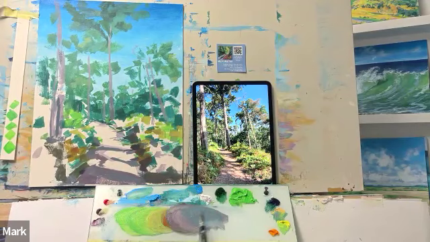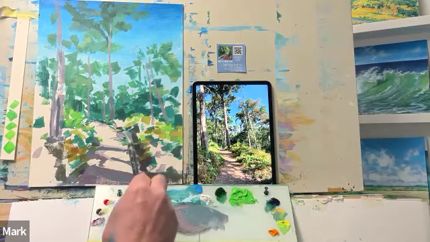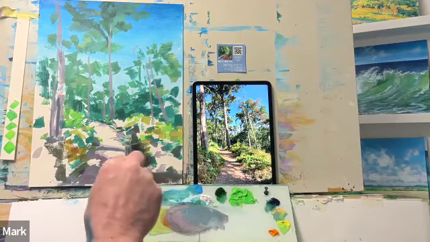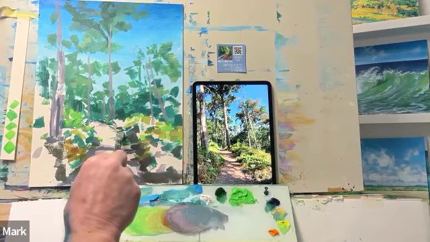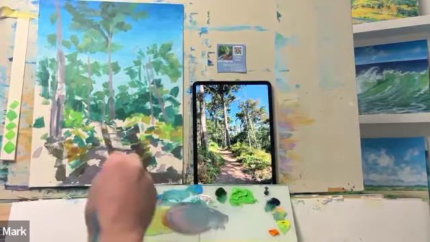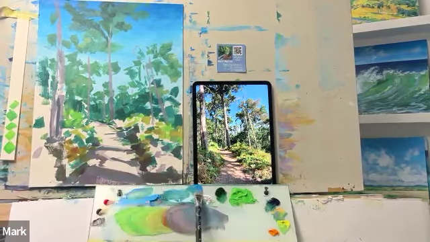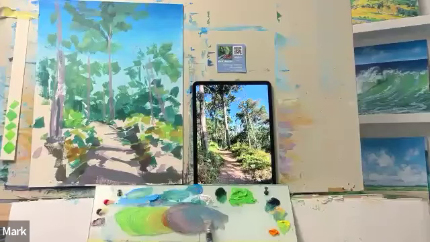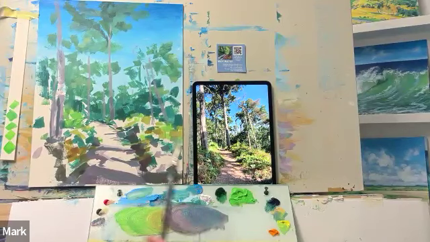And then I think we need to go pink with the light on the floor. And then get the rigger brush out, I think. So a bit more crimson into that and a bit more blue.